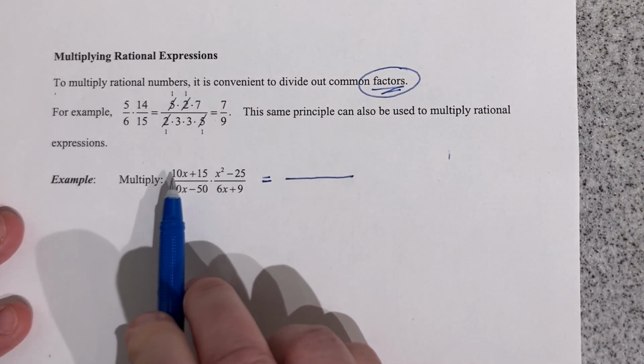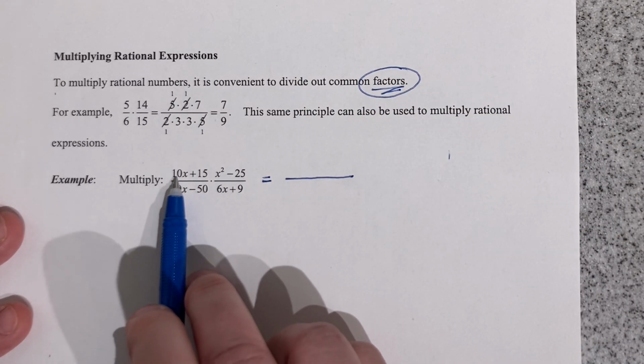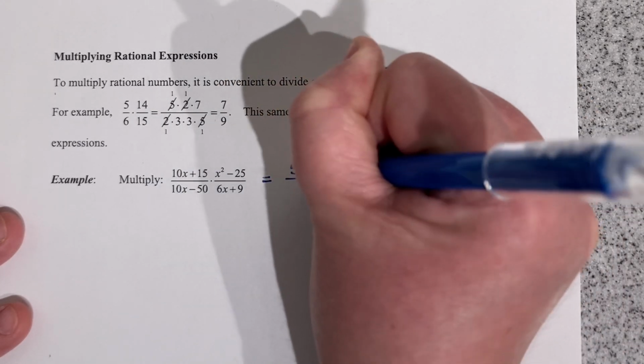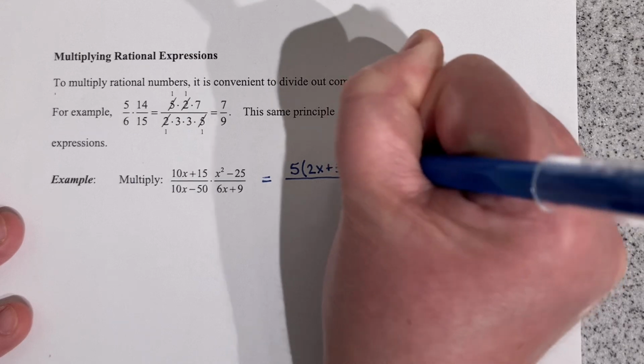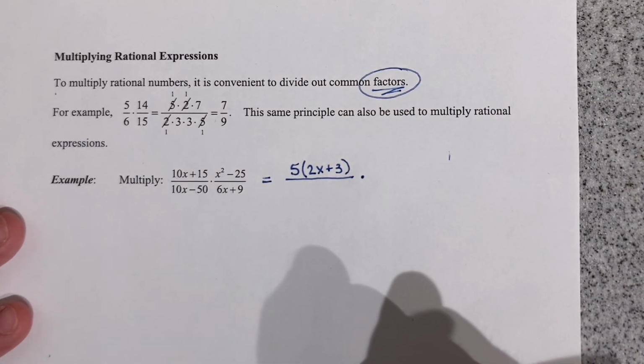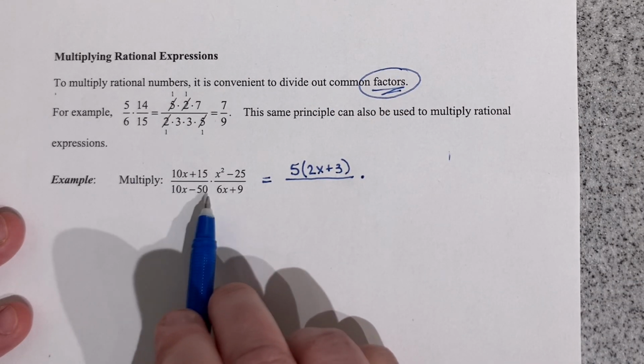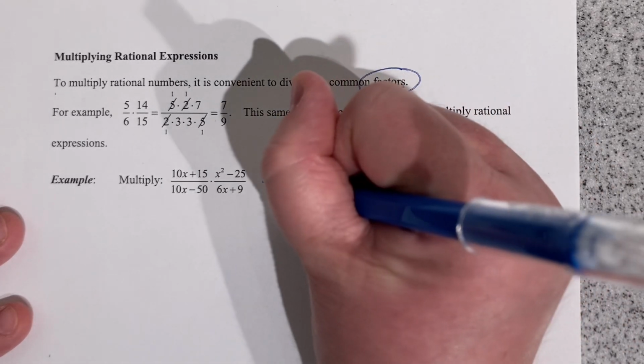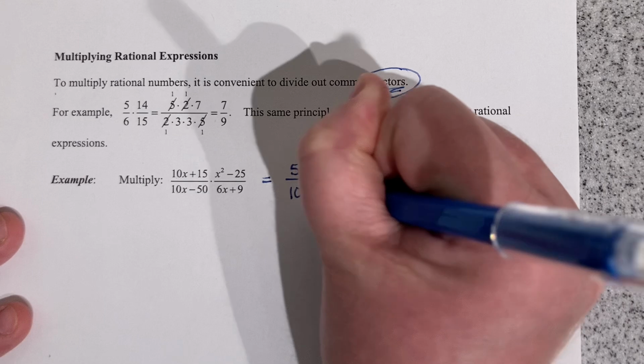So let's start with the first numerator. The GCF is 5. It's not like a difference of 2 squares, it just has a common factor of 5, and then what's left is 2x plus 3. All right, let's do the bottom. Looks like the common factor is 10, and then what's left is x minus 5.